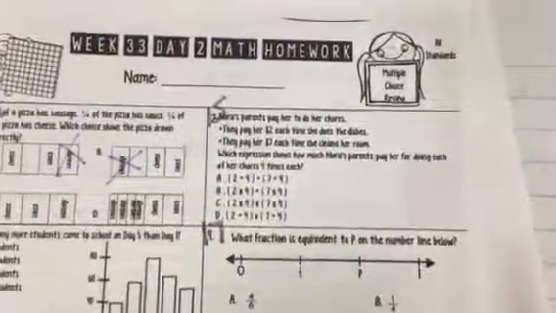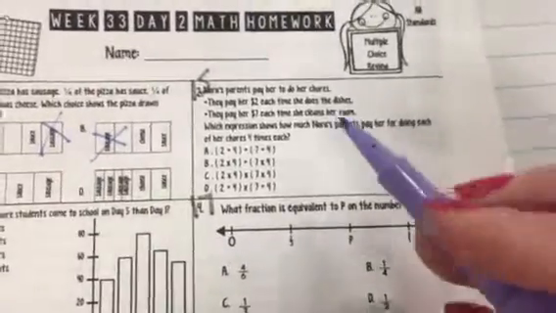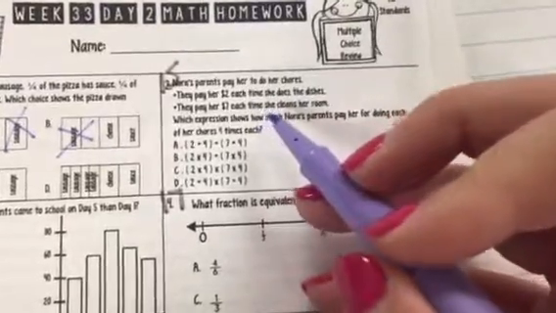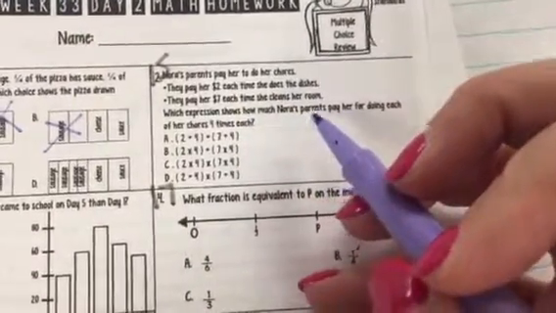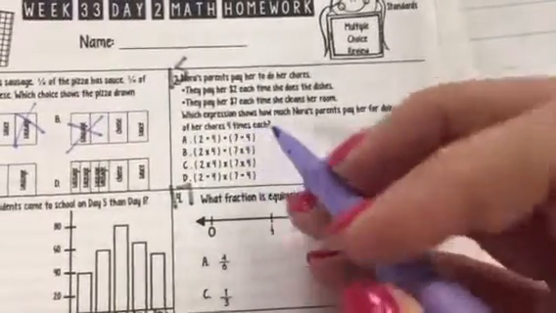All right, let's look at this one. It says, Nora's parents pay her to do chores. They pay her $2 each time she does the dishes. They pay her $7 each time she cleans a room. Which expression shows how much Nora's parents pay her for doing each of her chores 4 times each?